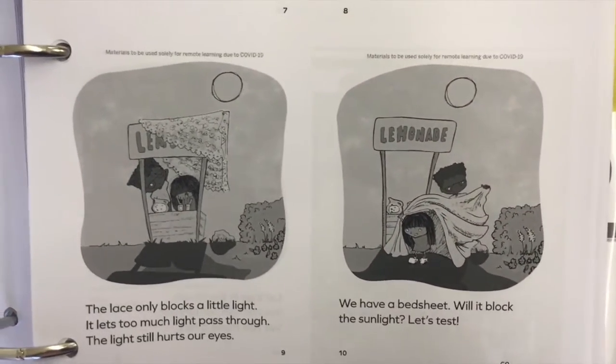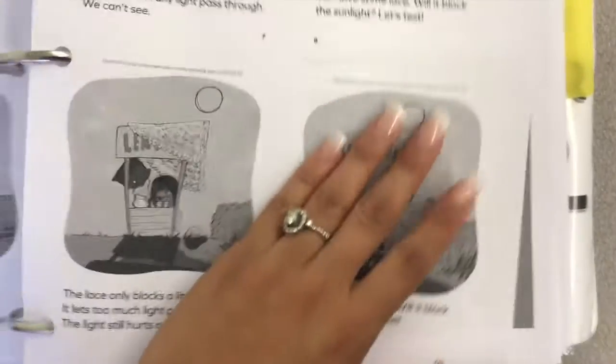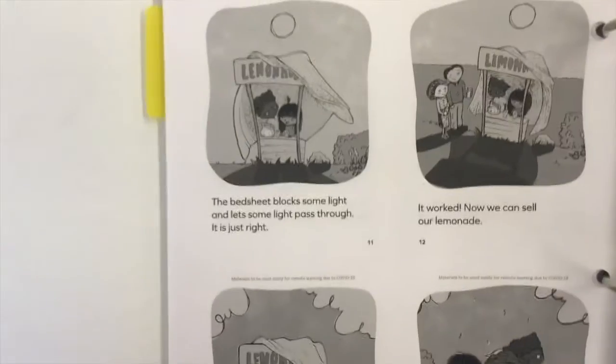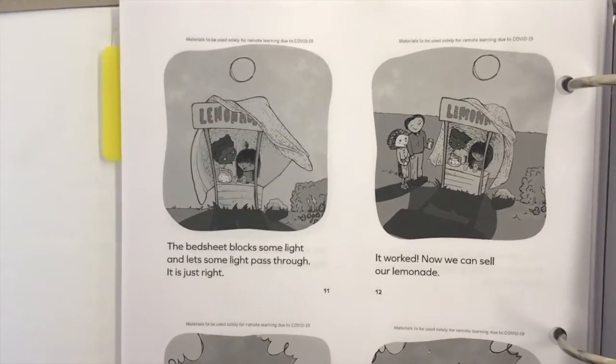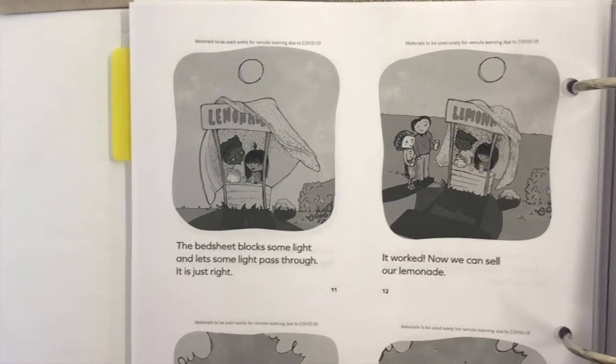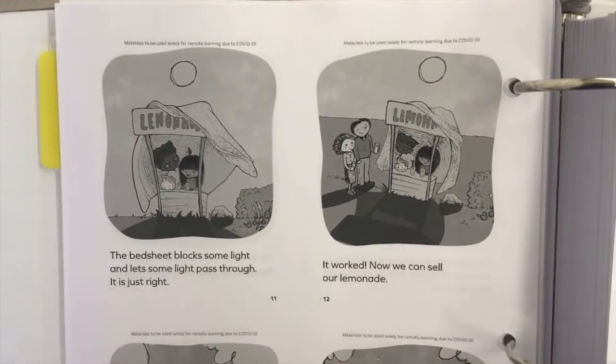We have a bed sheet. Will it block the sunlight? Let's test. The bed sheet blocks some light and lets some light pass through. It is just right. It worked! Now we can sell our lemonade.